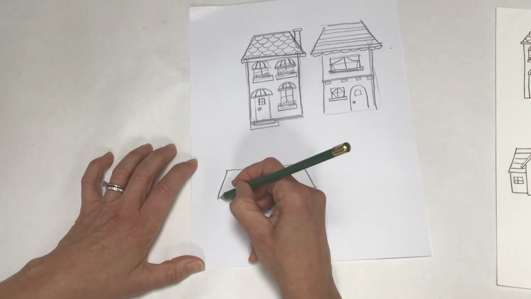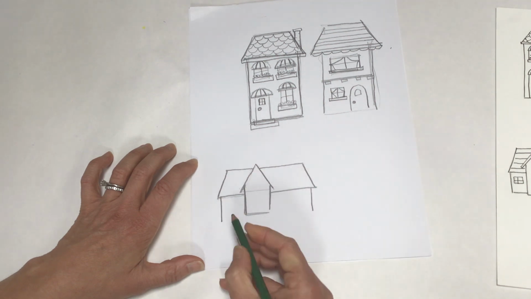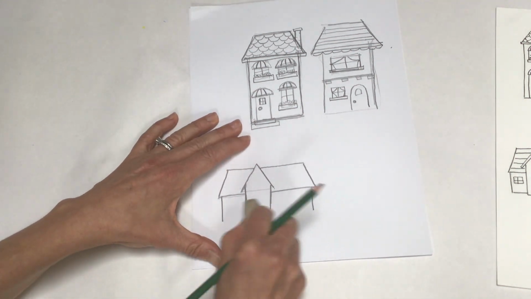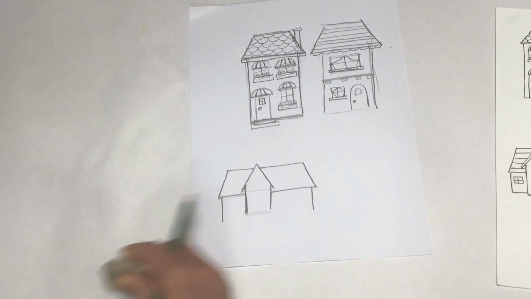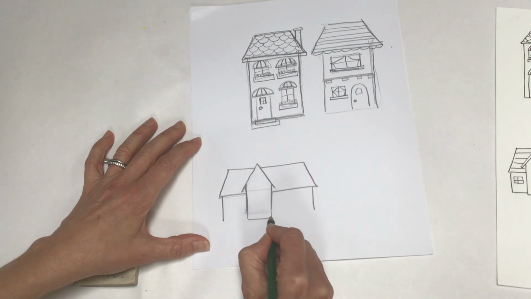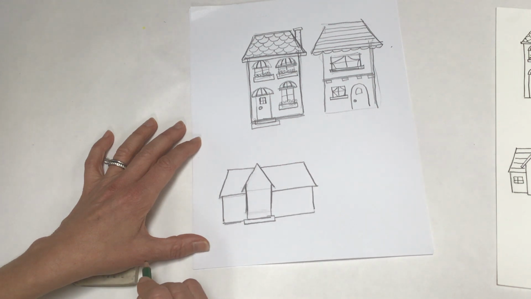Okay, now I can just draw some lines going straight up and down like this. Oh, I've got this coming down a little bit too high, so I'm going to add a little bit of length to these lines. There we go. All right, I'm going to have a step here. And now, can you see where that makes a house?